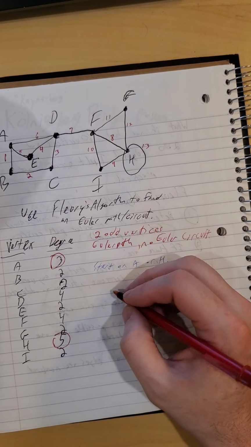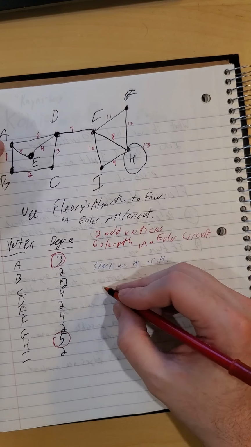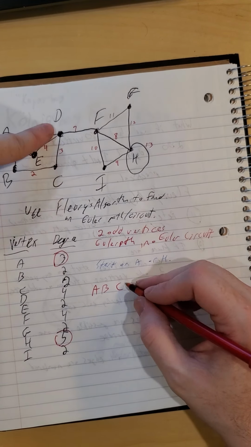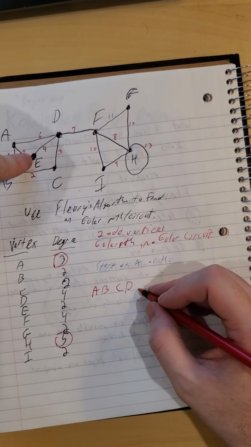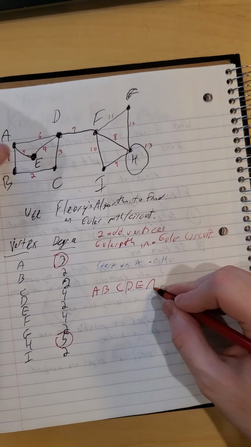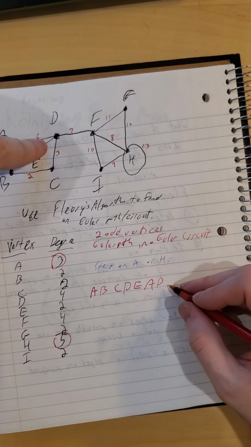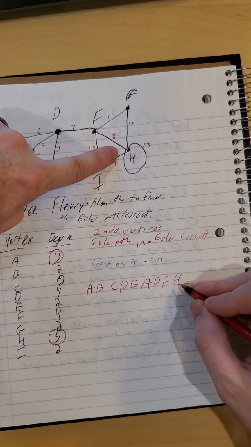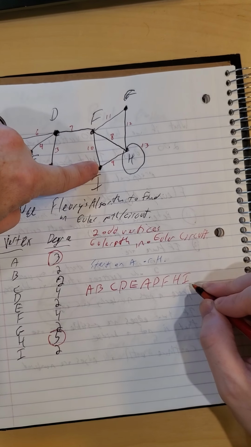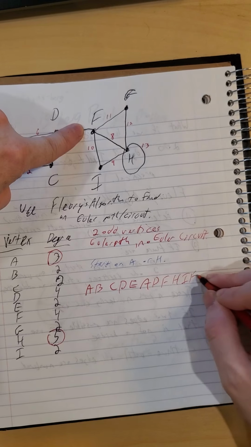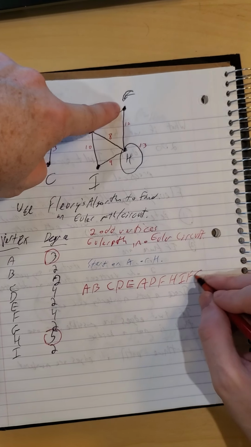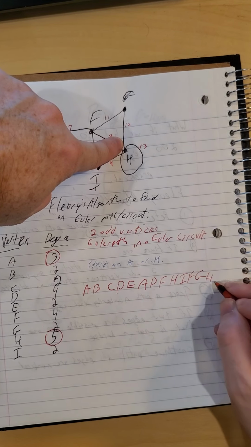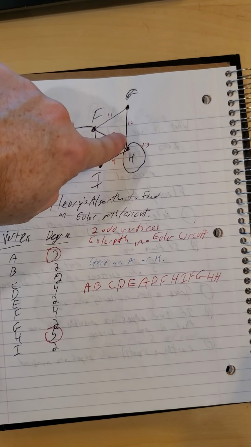So our Euler path, we'll just trace it out. We have A to B to C to D to E, back to A, across to D, to F, to H, to I, to F again, to G, to H, and to H again on the loop.